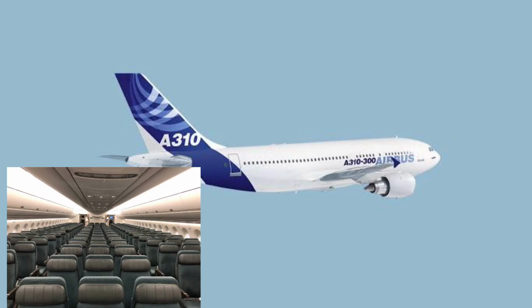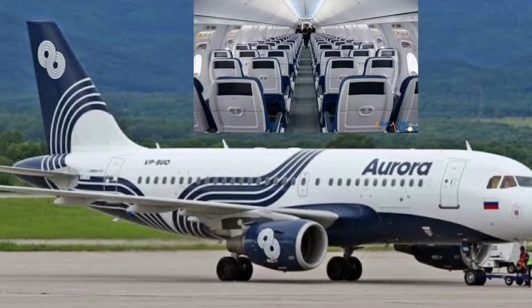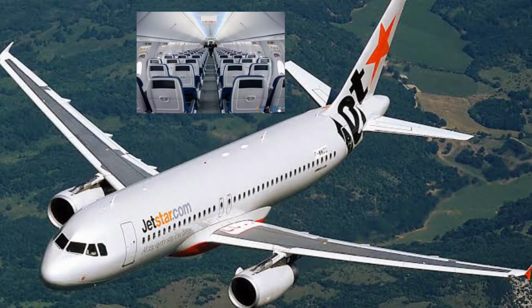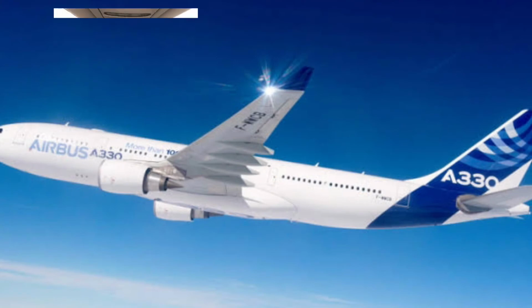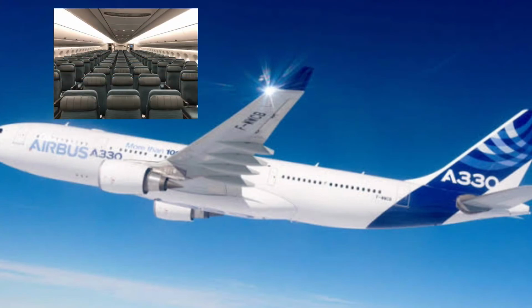And it is modifiable. If I talk about Airbus 318, it is twin engine single aisle and it goes for the shortened distance. Airbus 319 is twin engine single aisle and it also goes for the shortened distance. Airbus 320 is twin engine single aisle. Airbus 330 has two engines and twin aisle.